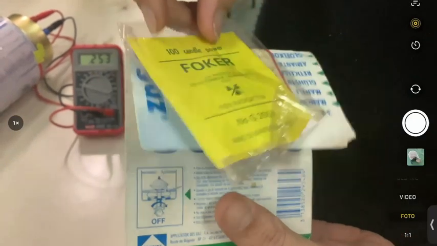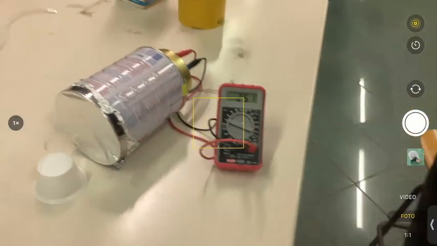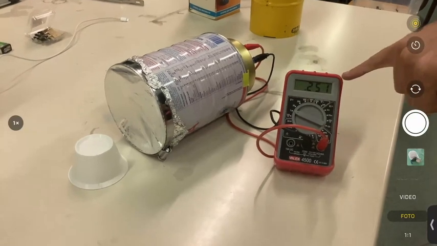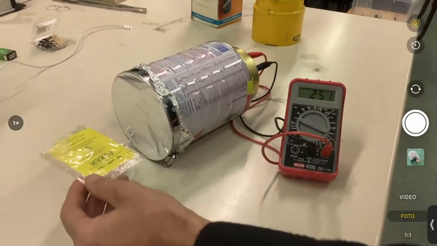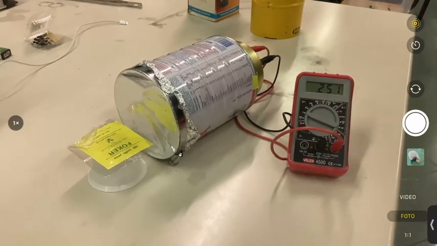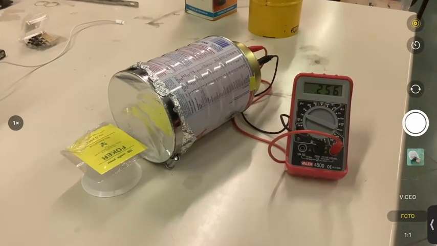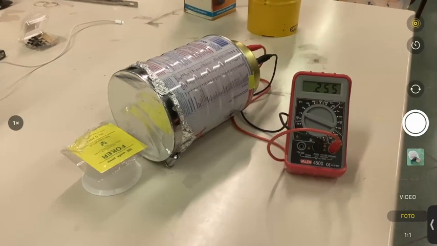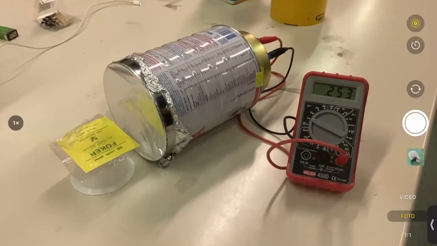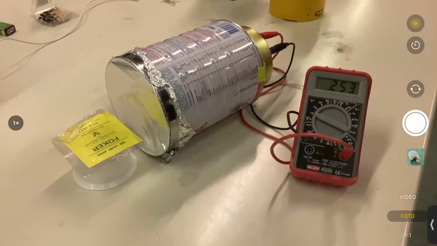Okay, so let's check if it is true or not. We are back to 250. Let's put the ecological gas mantle and check. Yes, I can tell you that it is really safe because it's a different material, no thorium inside.